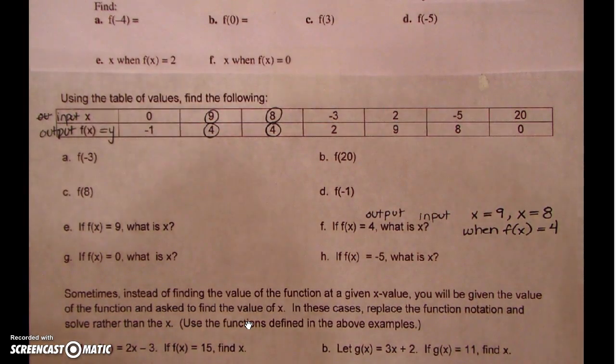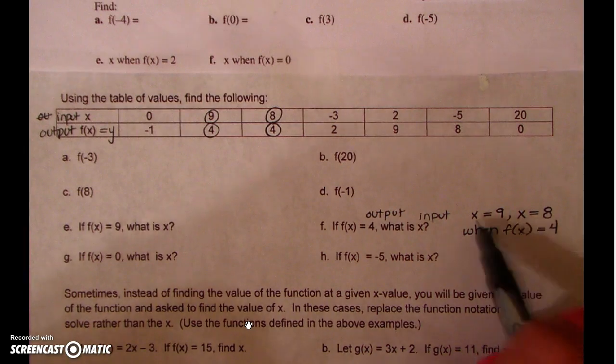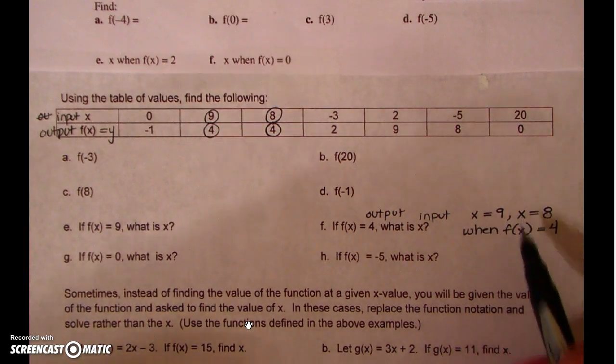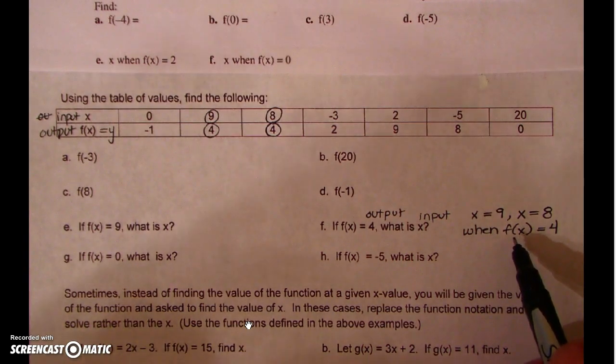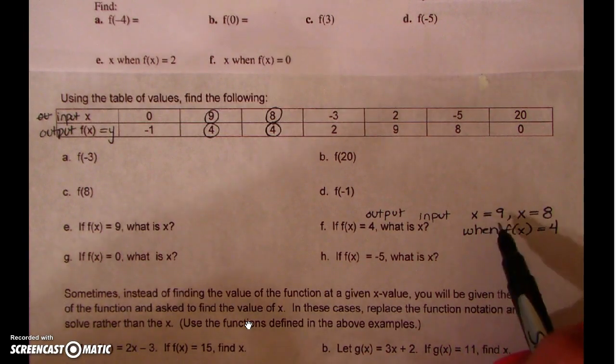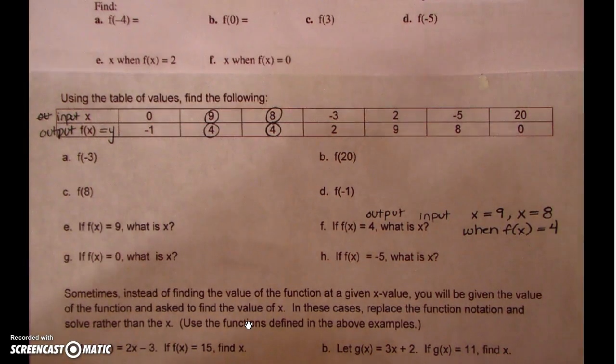This is a function because the x values do not repeat. Only the y values repeat, and that's okay. As long as the x values don't have more than one y value, then it is a function.